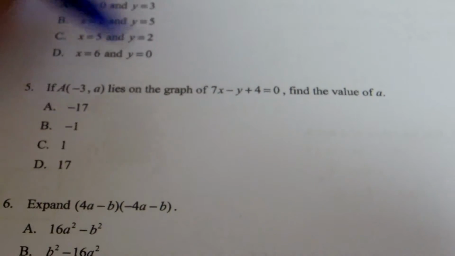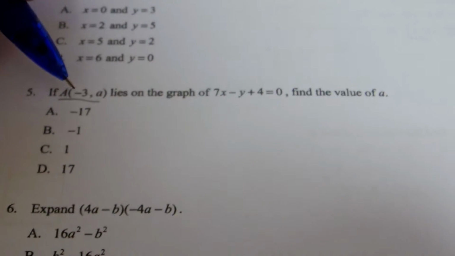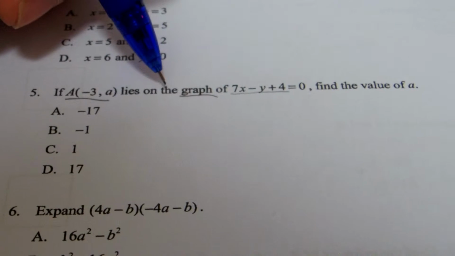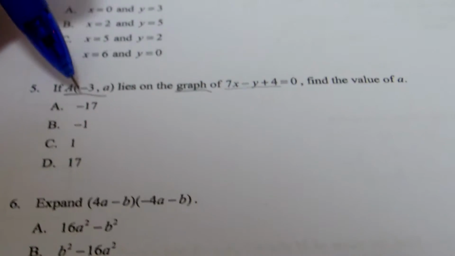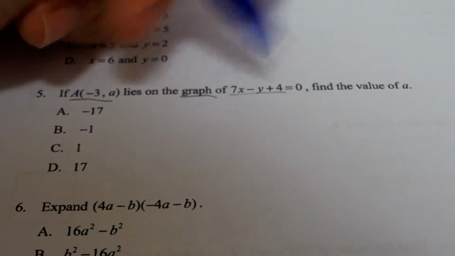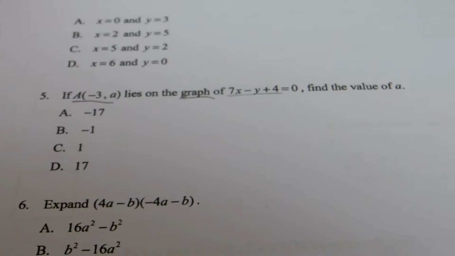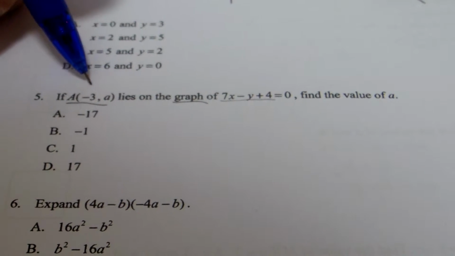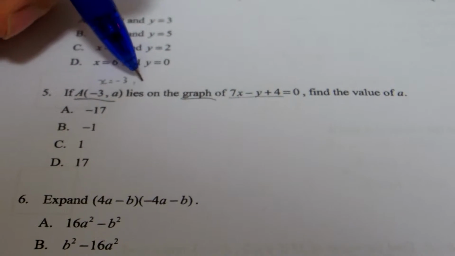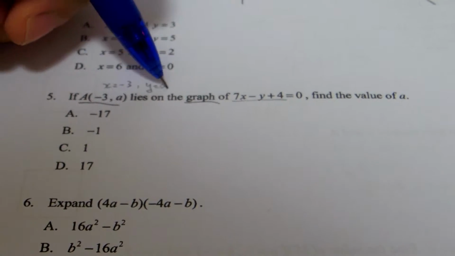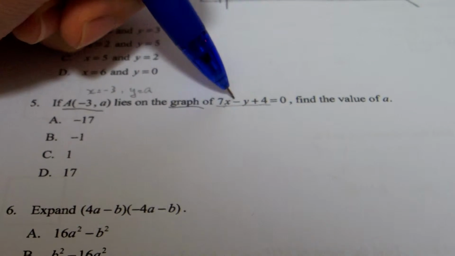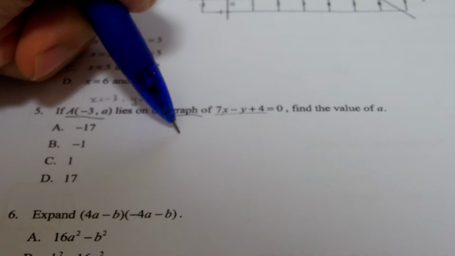Okay, and the third one: if this point lies on the graph of this equation, what does that mean? If this is lying on the graph of this, it means that this point in fact can fit in this equation. Fit in this equation. So, it means that when you put x equals -3 while y equals 8, this equation holds, which means left hand side equals right hand side. So let's put it now.